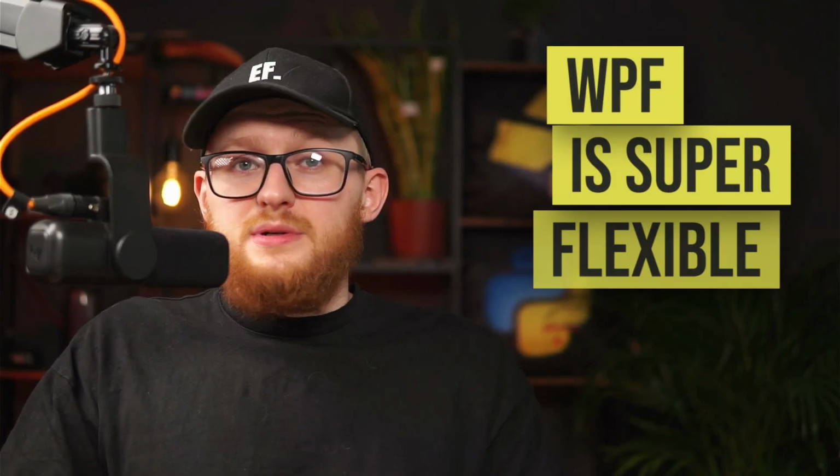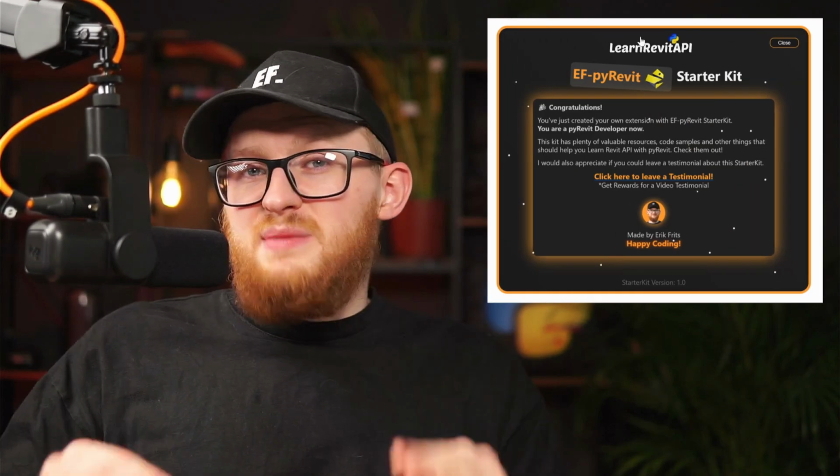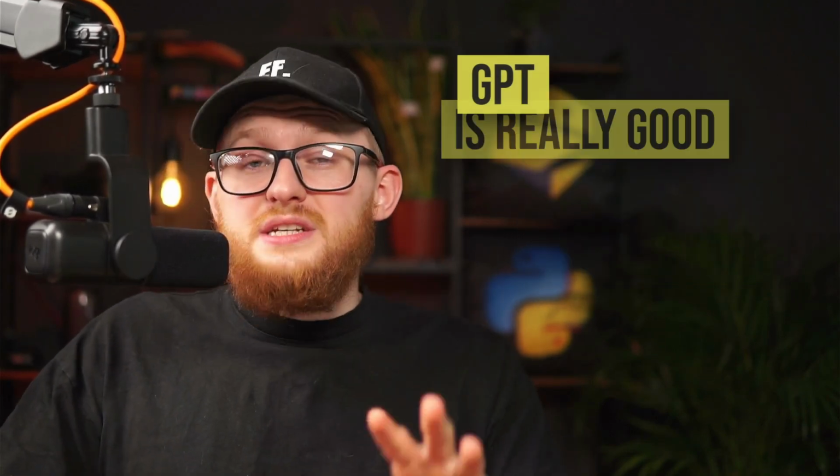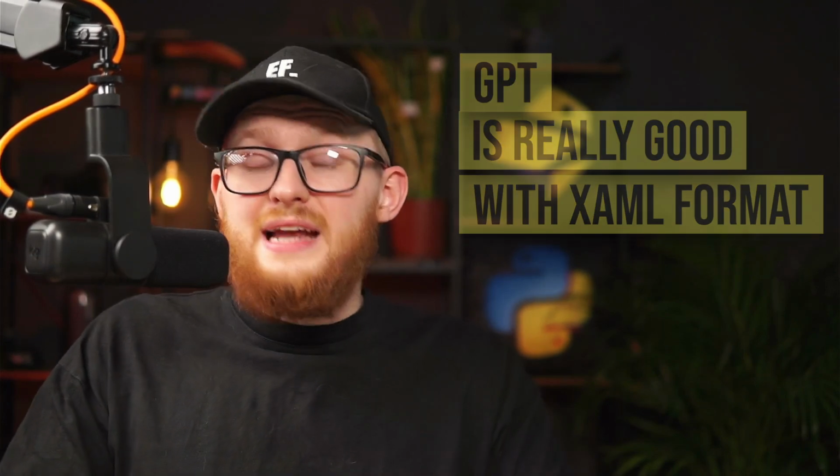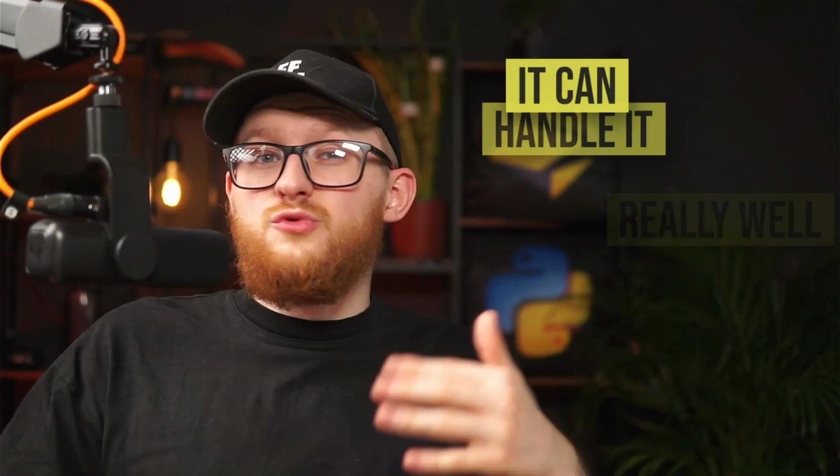WPF is super flexible. You can literally do anything you can imagine with these forms, but it all comes down to the skill limitations. But with our friend ChatGPT, this limitation is nearly gone because GPT is really good with XAML format and it can really help you a lot. I've tried to create WPF forms without any code myself to see how far can I push ChatGPT, and it can handle it really well.